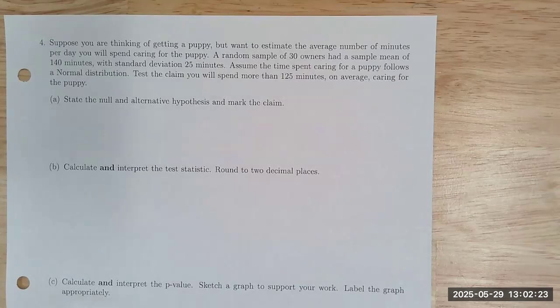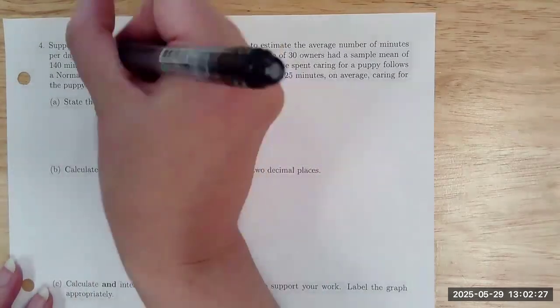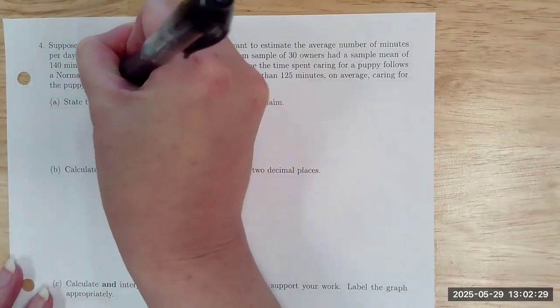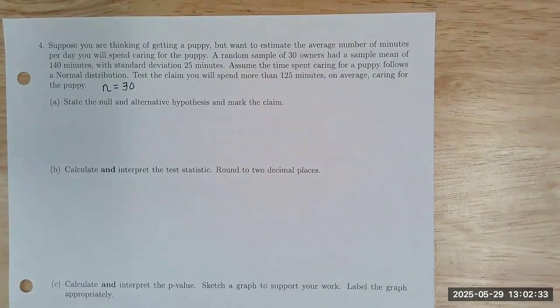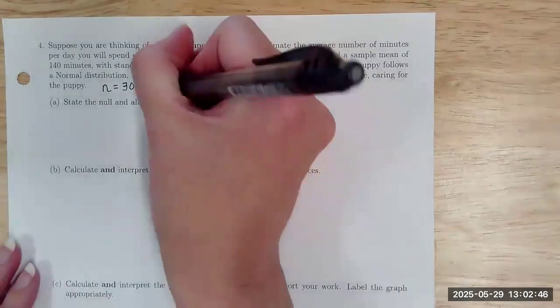A random sample of 30 owners, that's an n. We got n equal to 30. They told us there's a sample mean of 140. So what symbol is that? Beautiful.